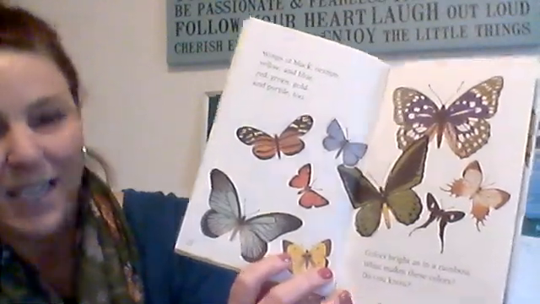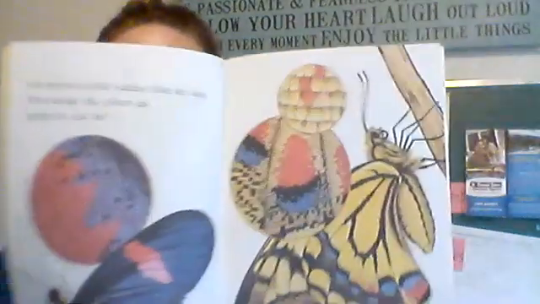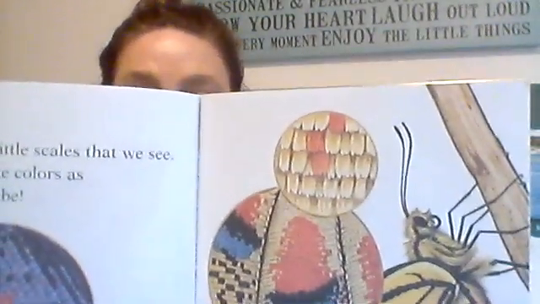Wings of black, orange, yellow, and blue, red, green, gold, and purple, too. Colors bright as a rainbow. What makes these colors? Do you know? It's layers of little scales that we see. They make the colors as bright as can be.